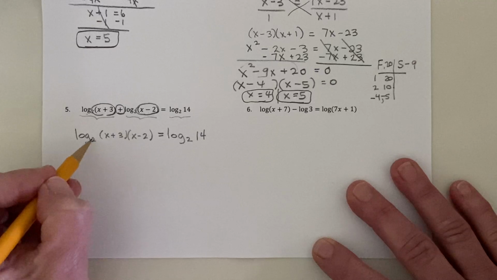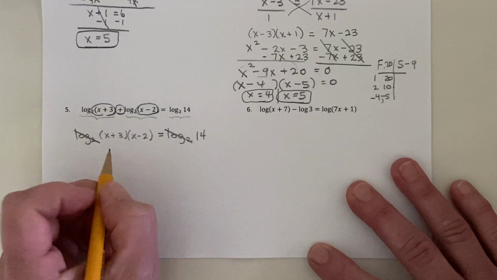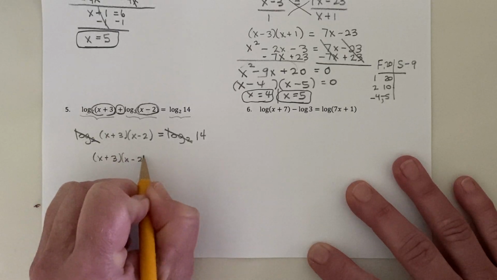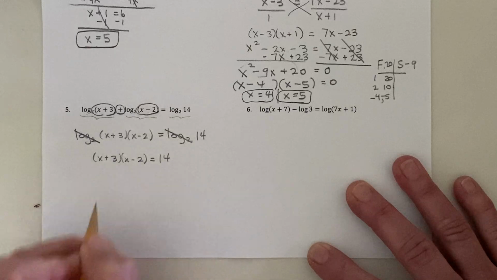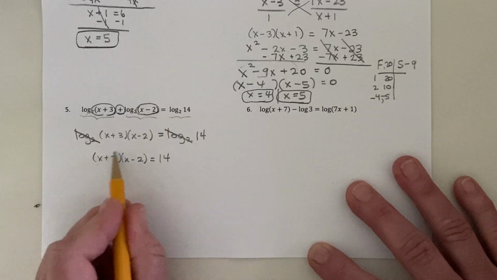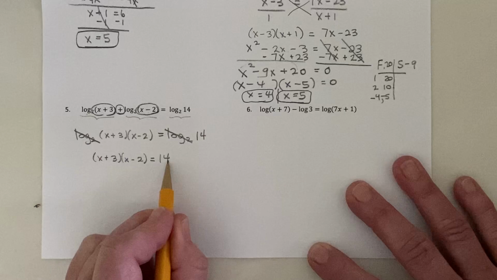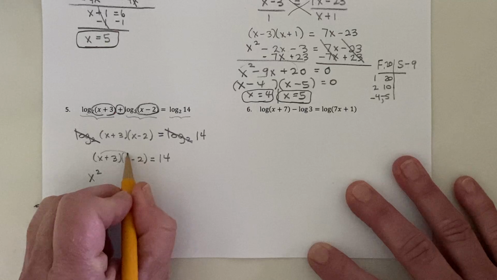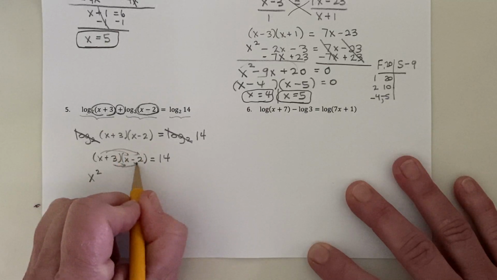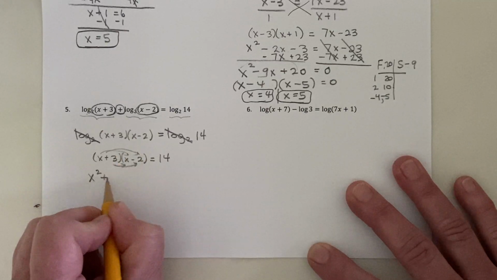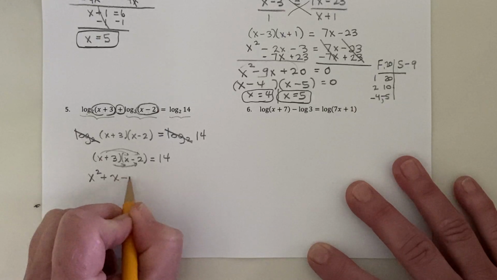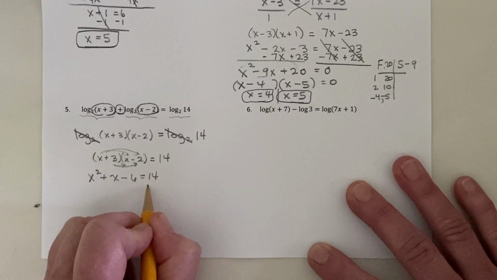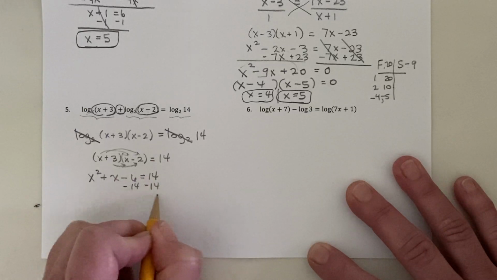Because we have one log base 2 on each side of the equation, we can remove those. Now to algebraically solve this, we're going to want to FOIL, set the equation equal to 0, and refactor. So let's FOIL. When all that's complete, we should have x squared plus x minus 6 equals 14. So we want to set the equation equal to 0 and factor. So let's subtract the 14.